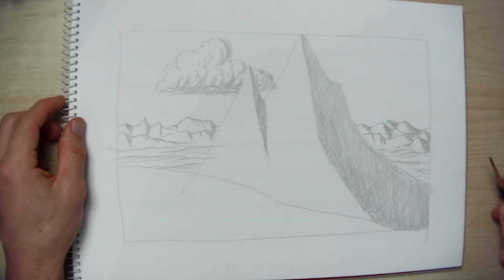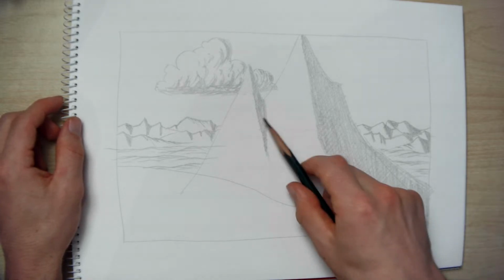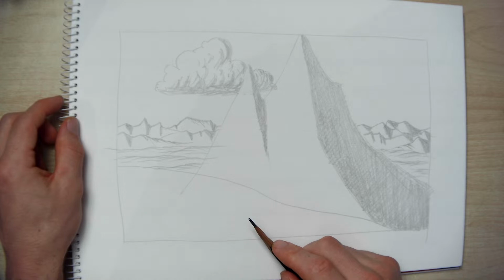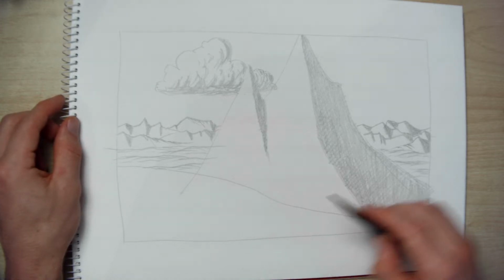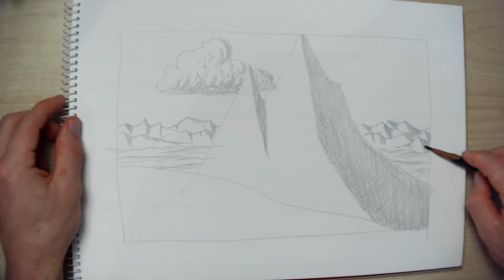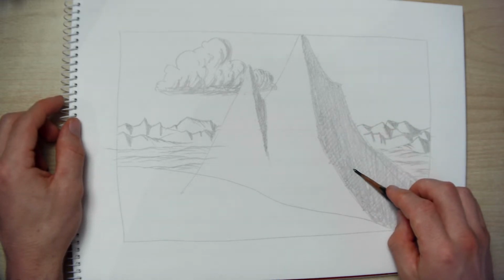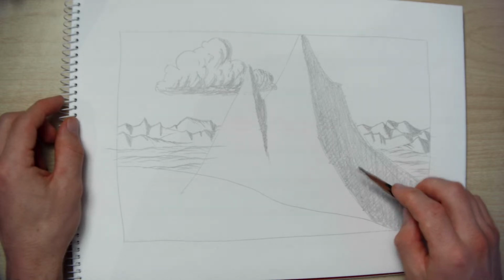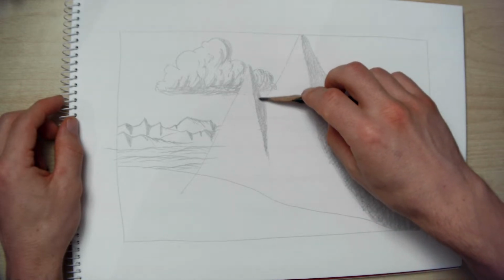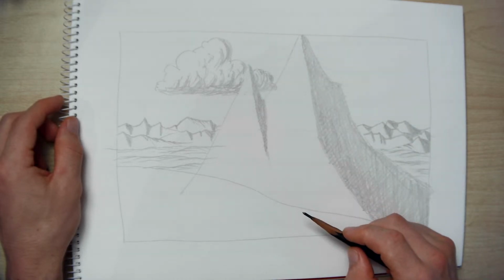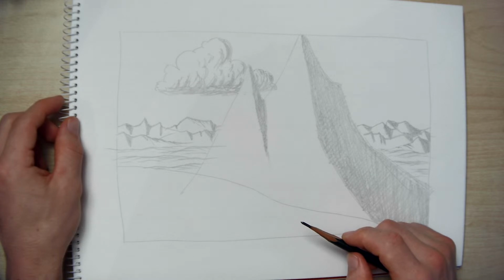So here we go. Okay, I just filled in the shadow sides of this mountain in the midground using the same principle I used for the mountains in the background, just filling in the shadow sides, and I let what is the shadow side be determined by the angle of inclination of the side of the outline that I draw for the mountains.